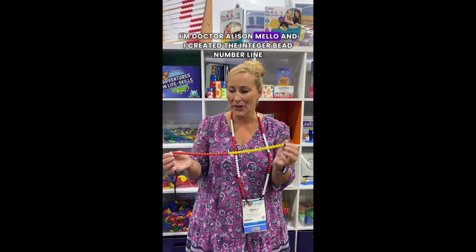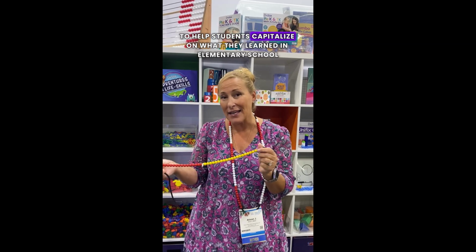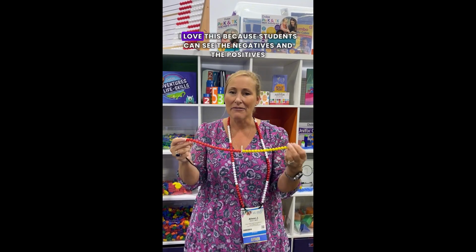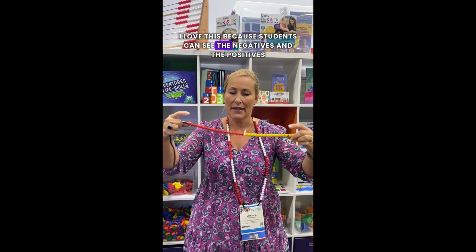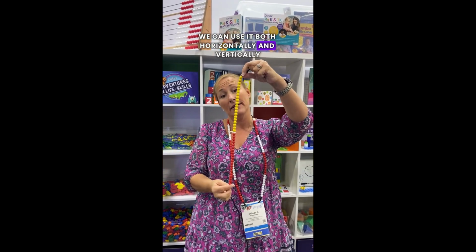I'm Dr. Alison Mello, and I created the Integer Beaded Number Line to help students capitalize on what they learn in elementary school about number lines in a way that's concrete and representational for integers. I love this because students can see the negatives and the positives. We can use it both horizontally and vertically.